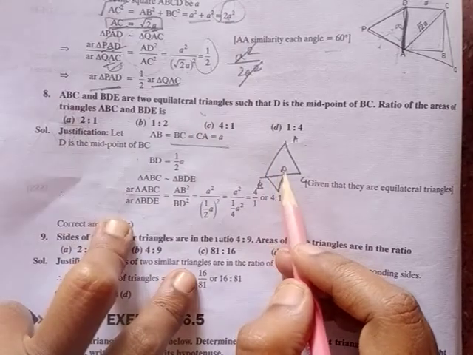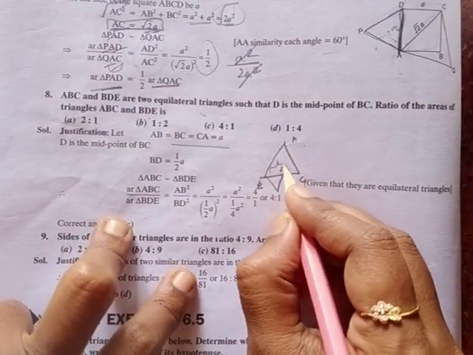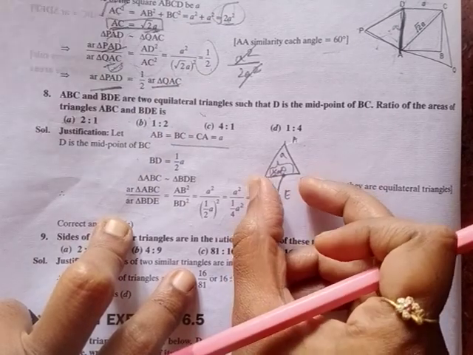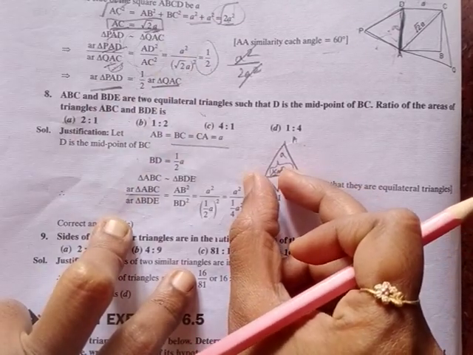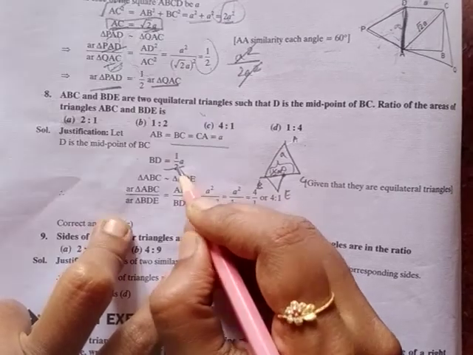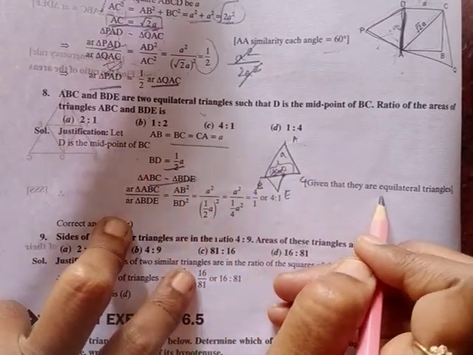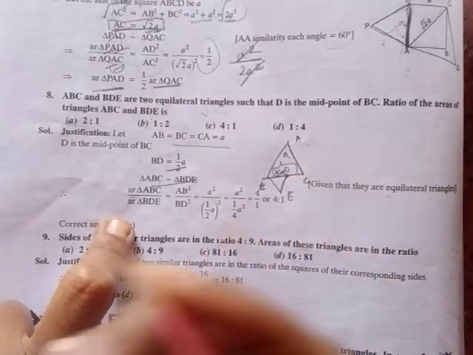So now if this is a midpoint, and this total side is A, then what about this BD? This will be half of A. This is totally A, so this will be half of A. So BD is equal to half of A. Triangles ABC and BDE are similar. Why? By angle similarity. Since they are equilateral triangles, all the angles are equal to what?